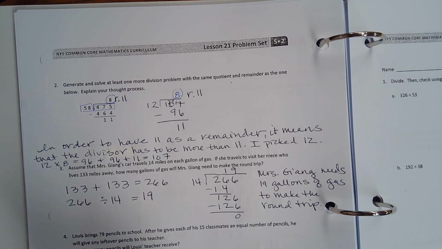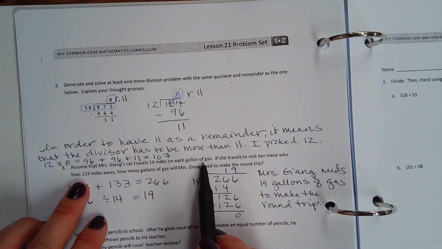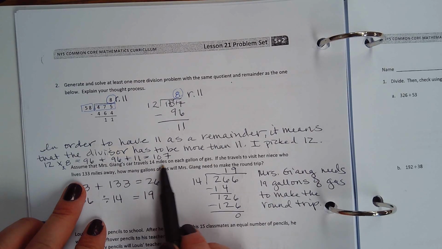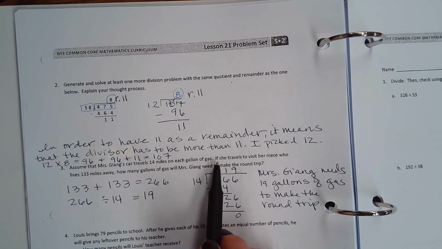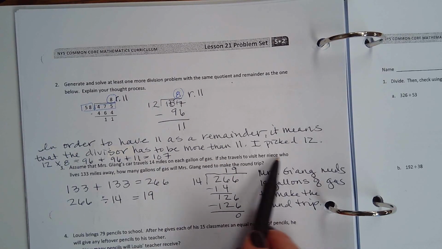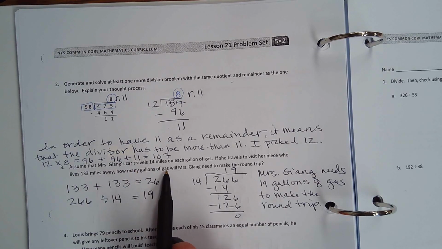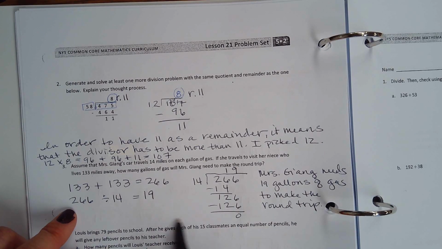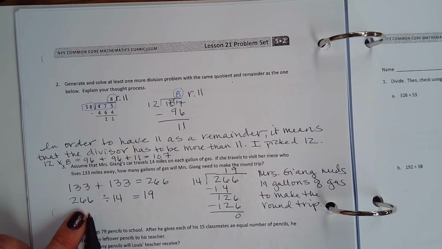All right. Assume that Mrs. Yang's car travels 14 miles on each gallon of gas. So 14 miles on 1 gallon. She travels to visit her niece who lives 133 miles away. How many gallons of gas will Mrs. Yang need to make the round trip? So 133 miles out and 133 miles back.